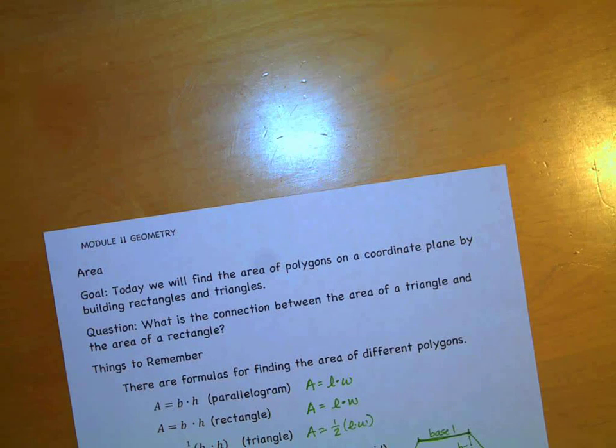The question for the lesson is, what is the connection between the area of a triangle and the area of a rectangle? The connection is that for every area of one rectangle, you have the area of two triangles combined. Two triangles make up one rectangle. Yeah, it's a proven fact, because every rectangle has a right angle in each corner, and if you have a right triangle in all the corners, then you are making a rectangle. So think about that. That's kind of cool.